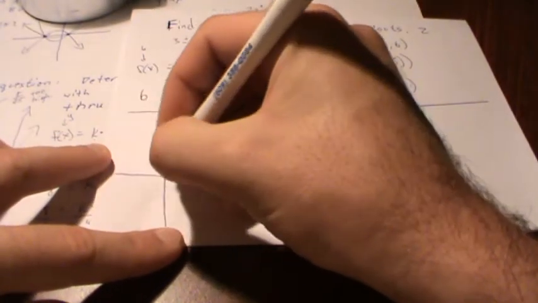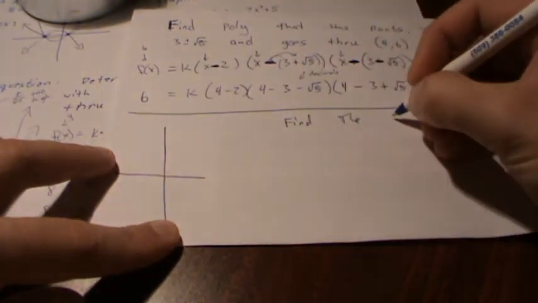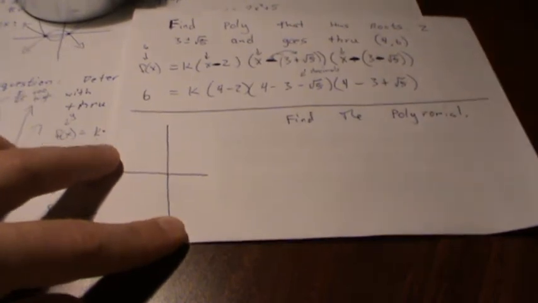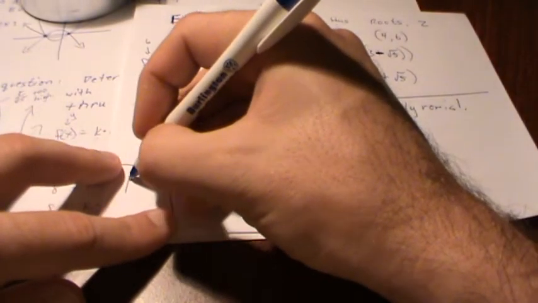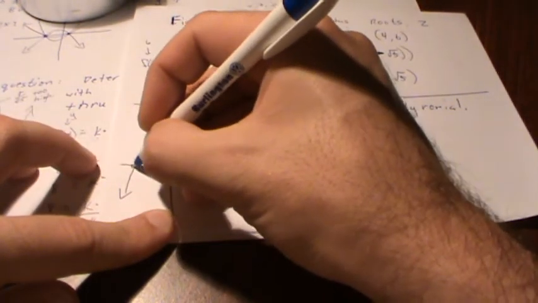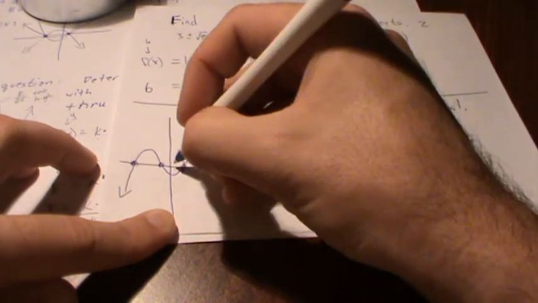The other format that you would have is if you're given a graph. It says find the polynomial. So the polynomial will look like this. And it will have roots.